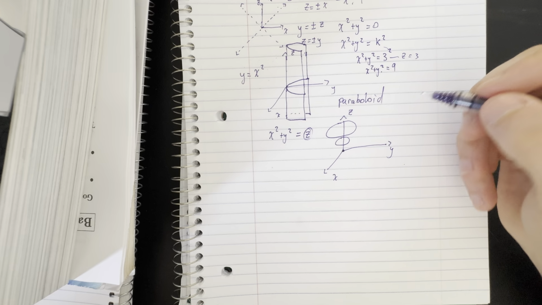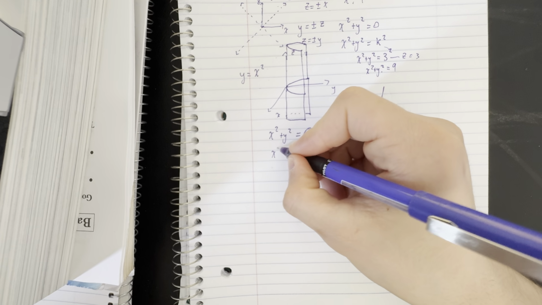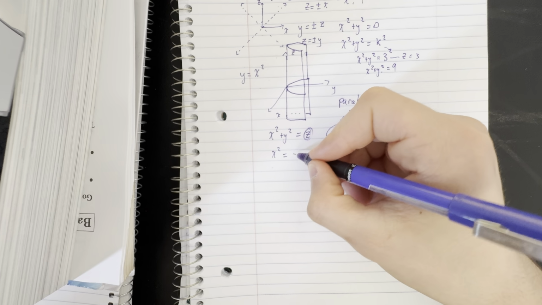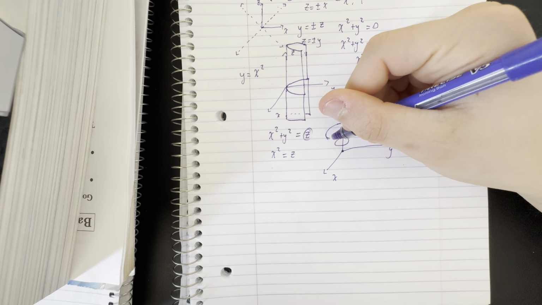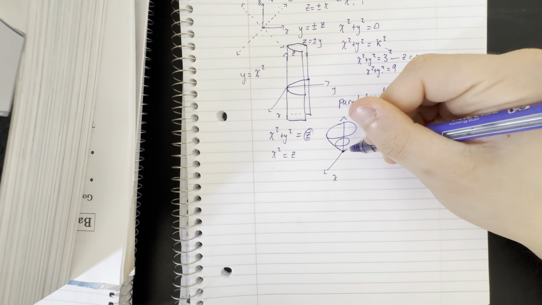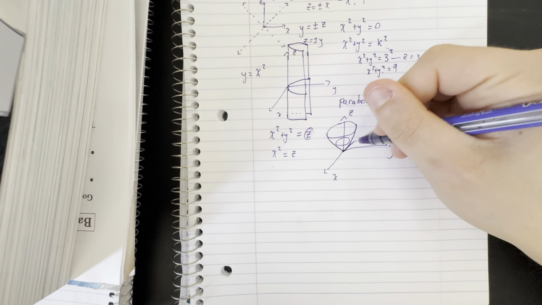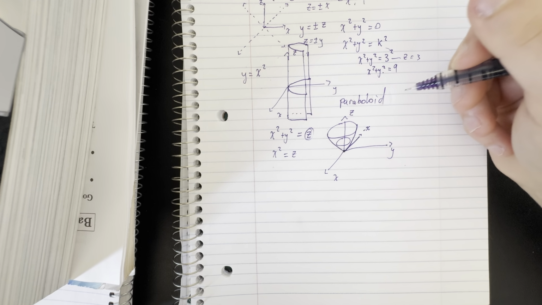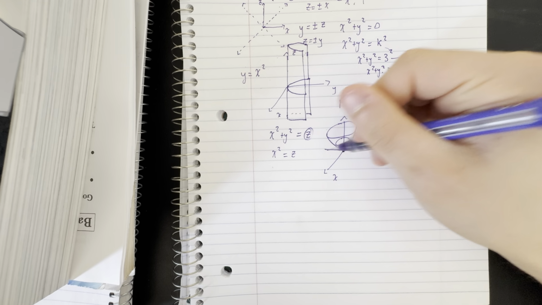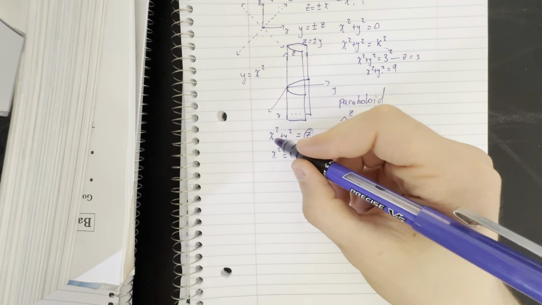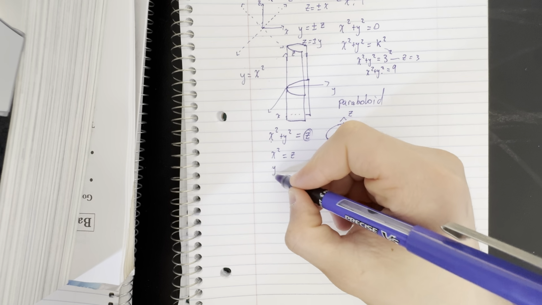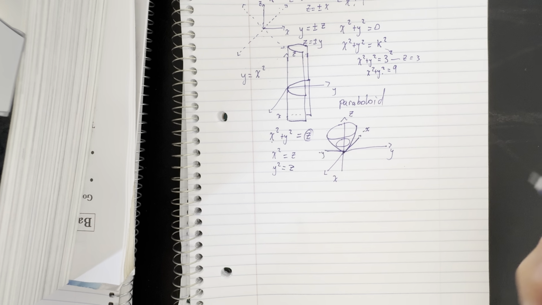What about in the other planes? So let's say y is 0, you're going to get x squared equals z. That's just a parabola in the xz plane. So he's going to look kind of like this. He's growing like that. That's the negative x direction. That's the negative y direction. And then what about if x is 0? Then you're going to have y squared equals z.